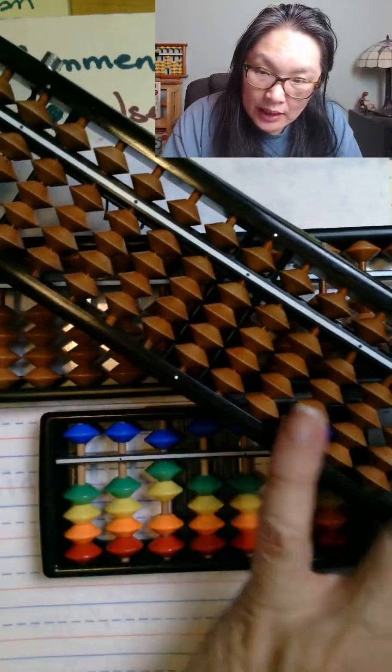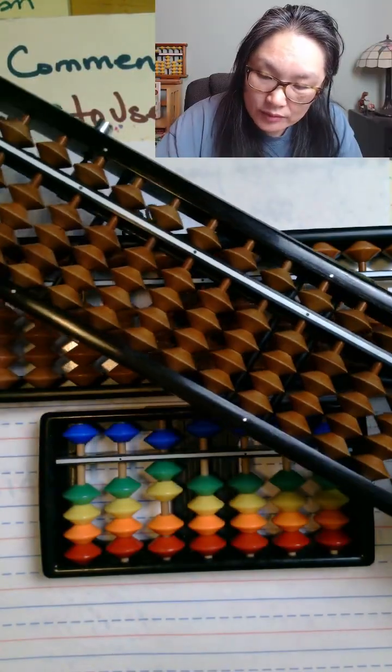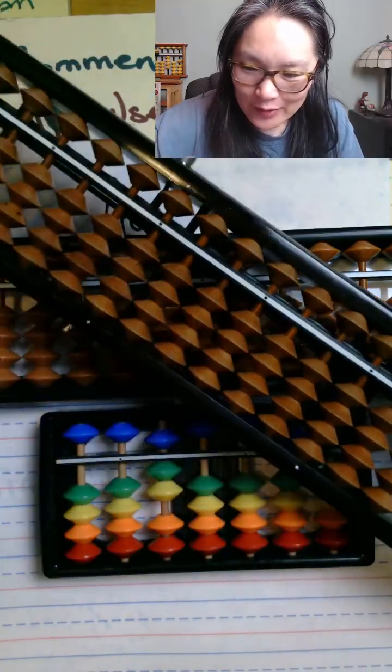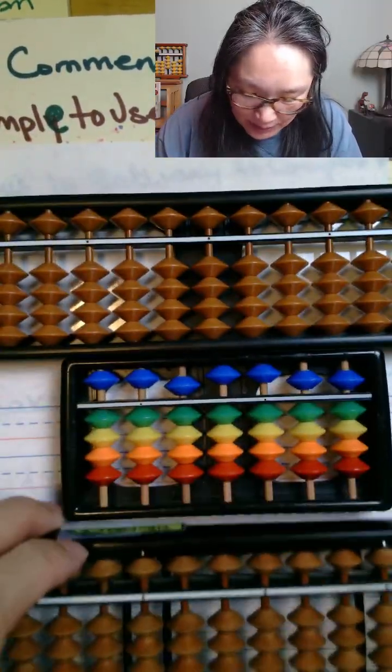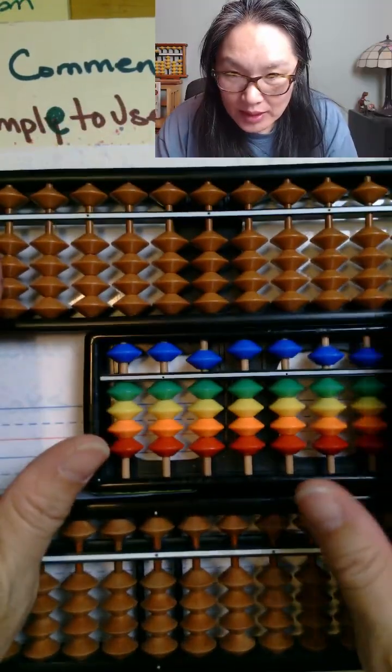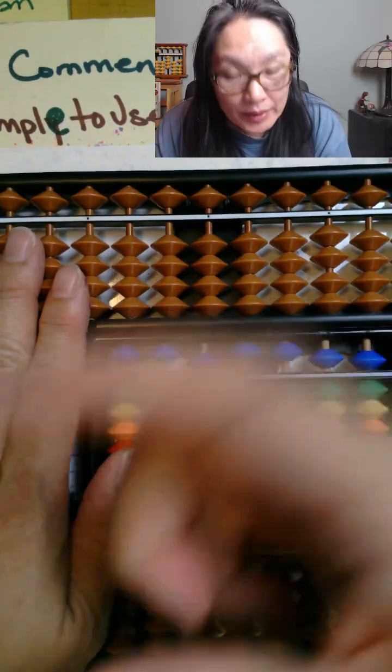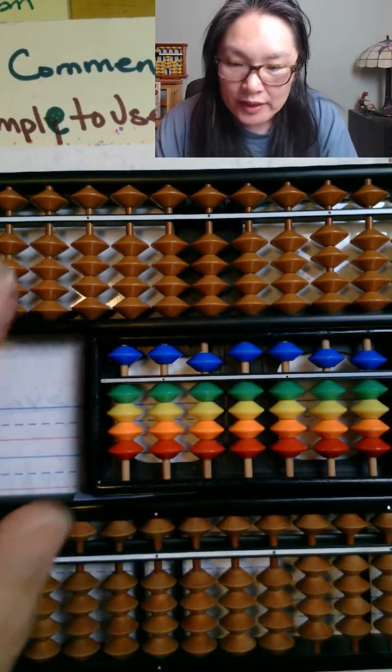This one is actually made out of bamboo, and it is 23 columns, and it has its own reset counter, but it works exactly the same. The ones that are being used now, the plastic ones, are being used in competition abacus, and it has to move really quick.